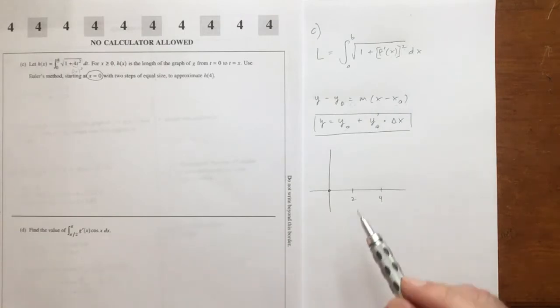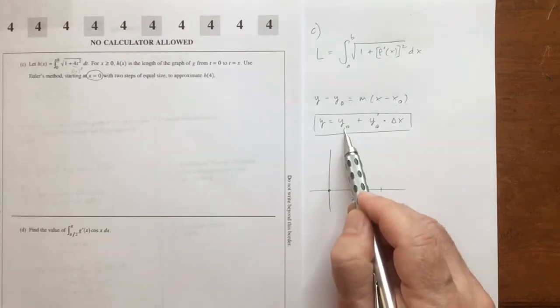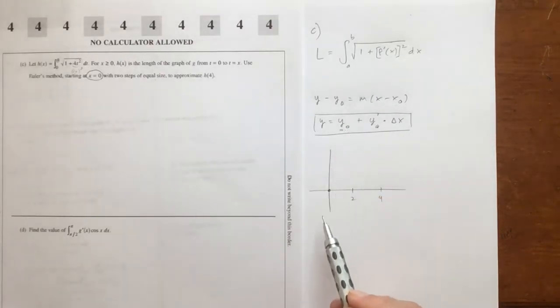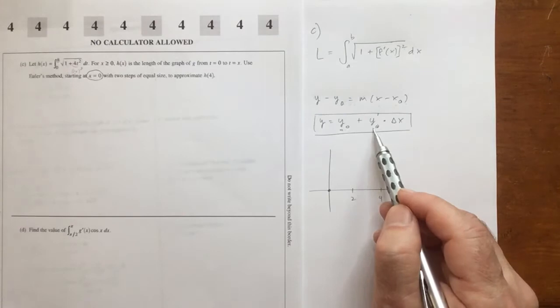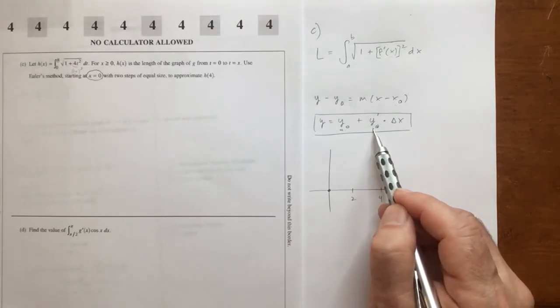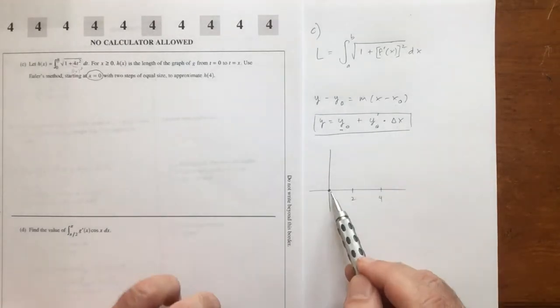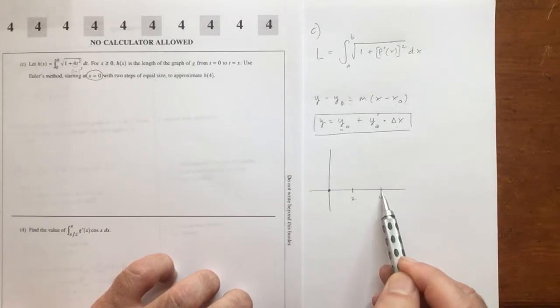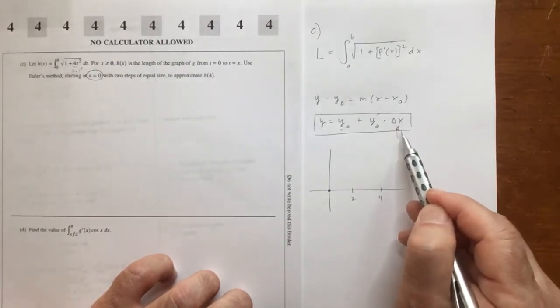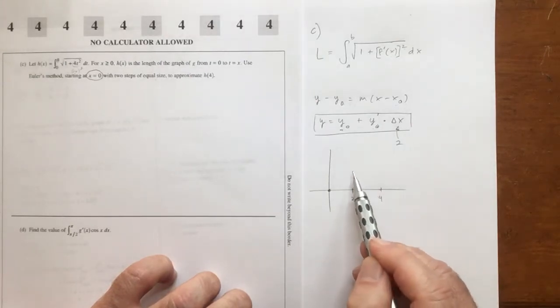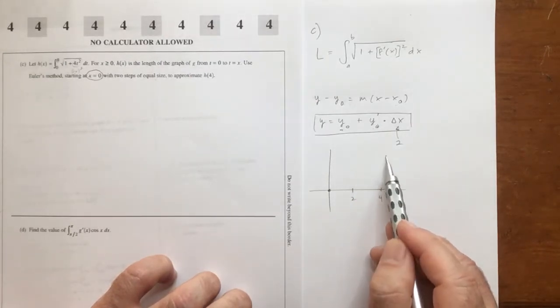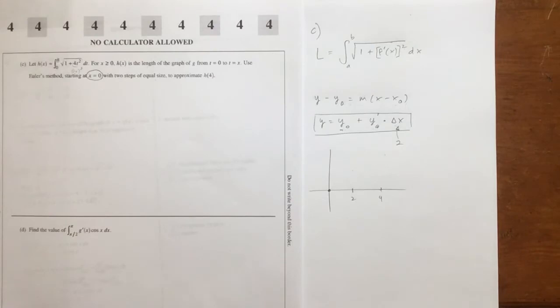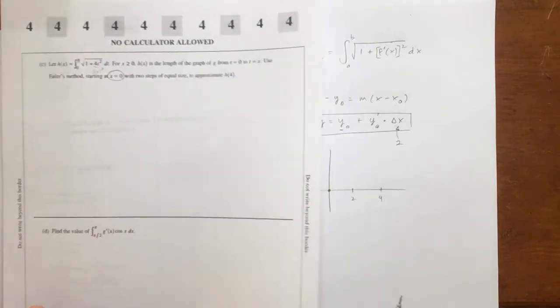And what we're doing is we're saying, okay, I'm going to plug in 0 here for y. I'm going to find the slope there, and we'll do that in a second. And then the change in x, well, since I'm making 2 steps to get out to x equals 4, my change in x is going to be 2. So I go here, find a point, go again here, find another point. That's what Euler's method is doing. And let's look at their work now.